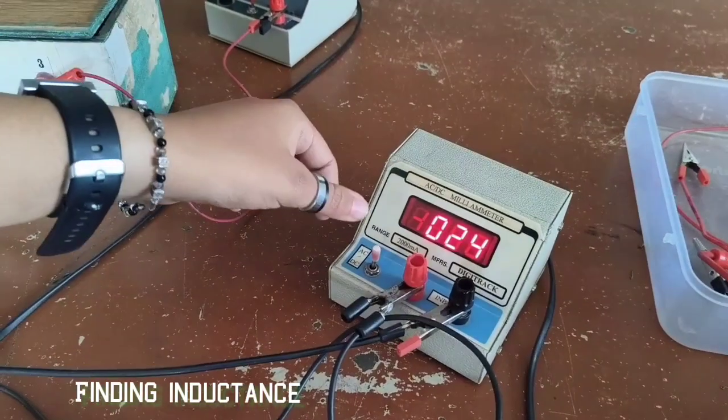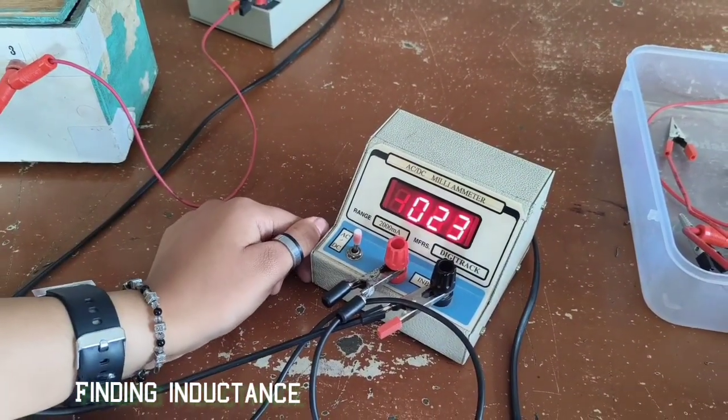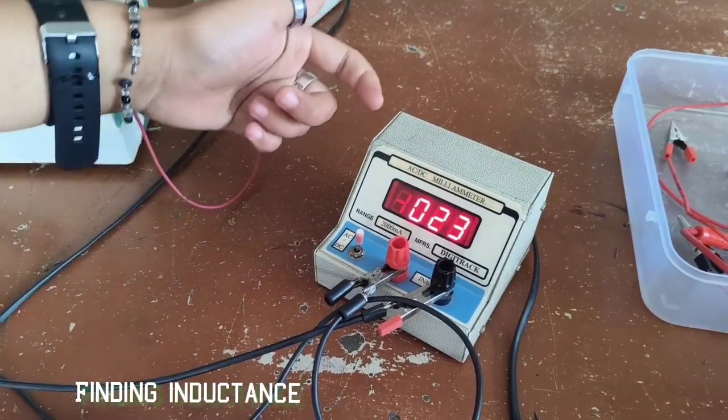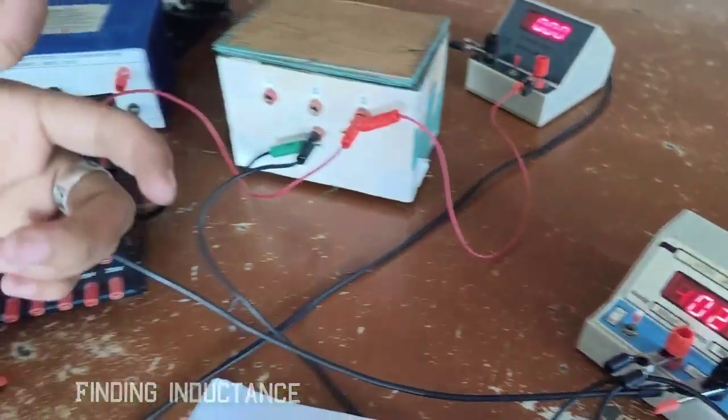One thing is that we were using a 200 milliamps ammeter, but this time the range will not be enough. So we have to use a 2000 milliamps ammeter for better balance.